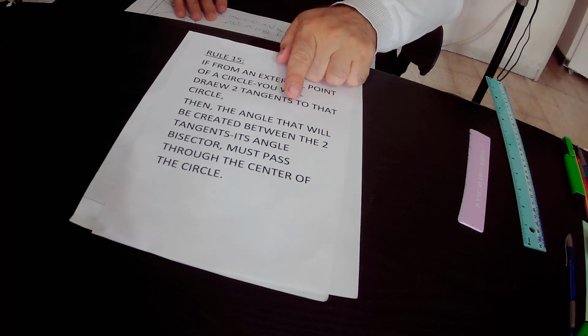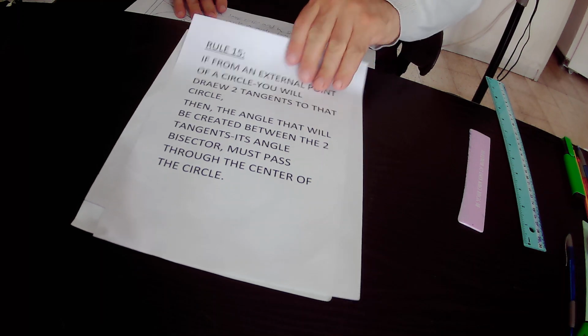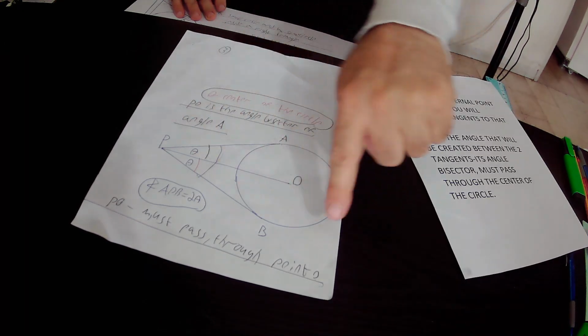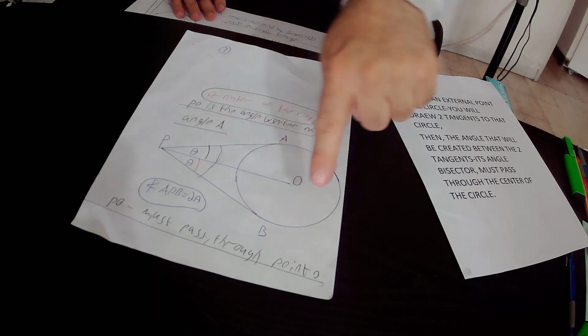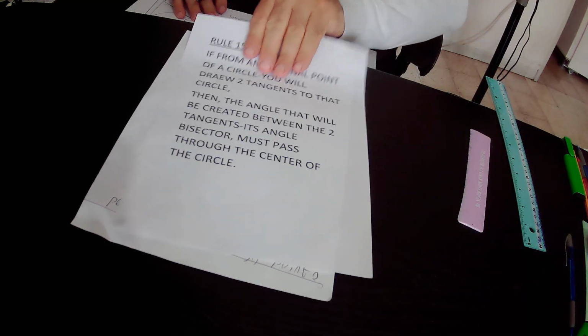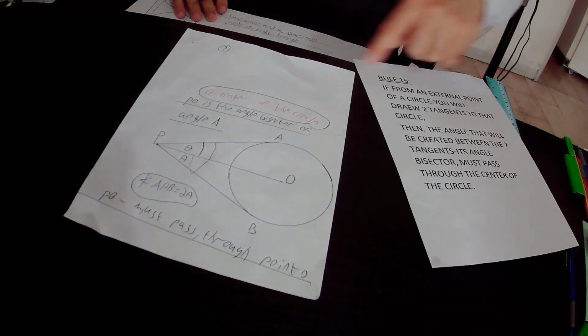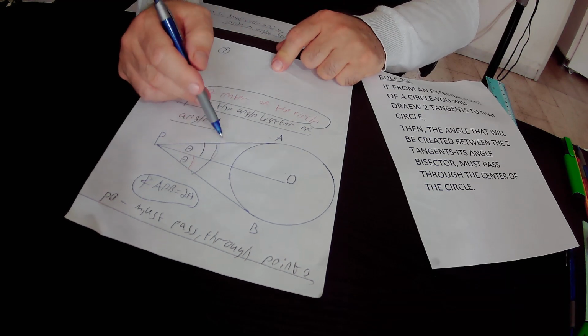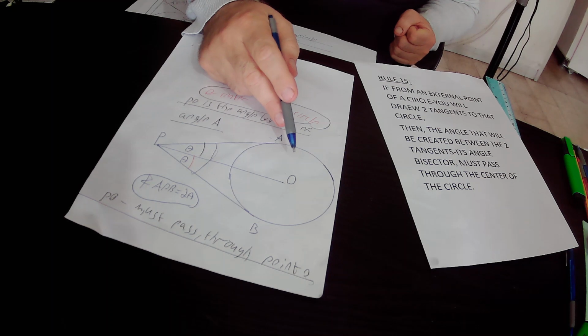Then the angle that is created between the two tangents, angle APB, its angle bisector must pass through the center of the circle. So the angle bisector of this angle APB must pass through point O, that is the center of this circle.